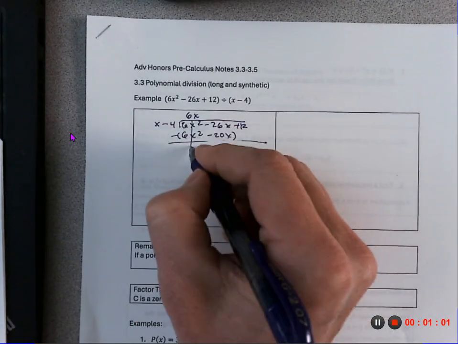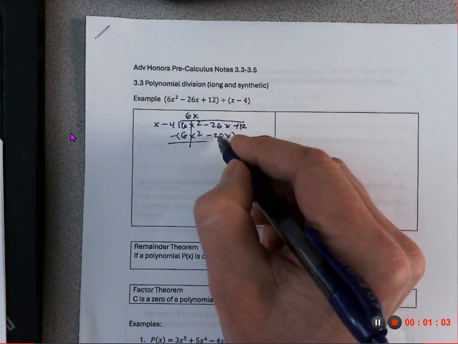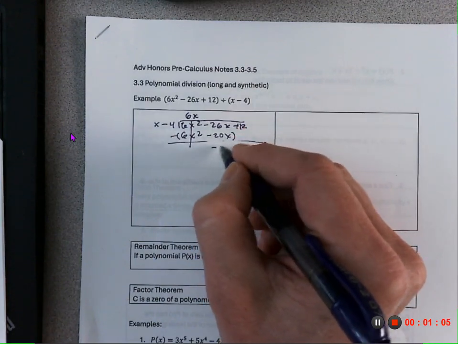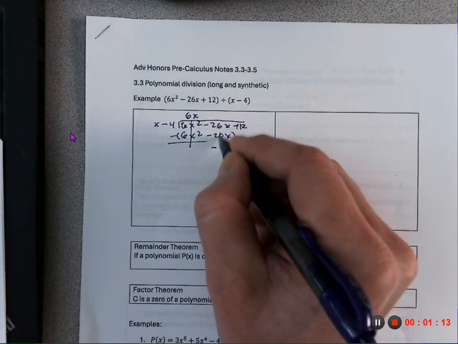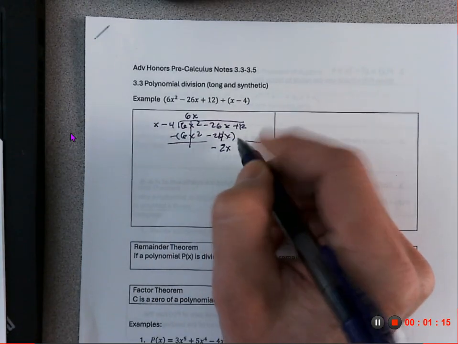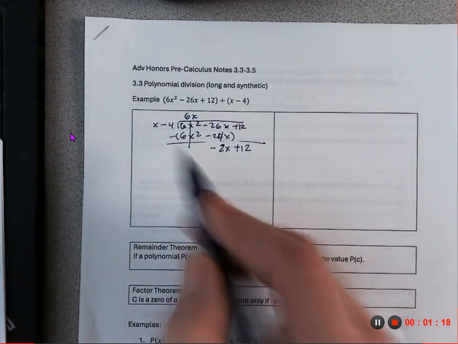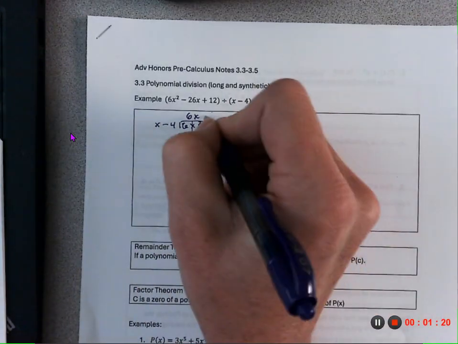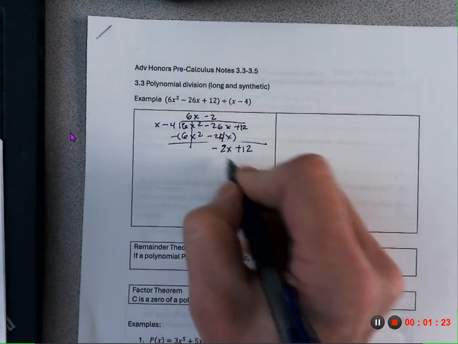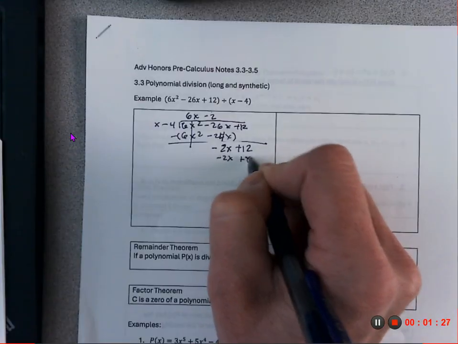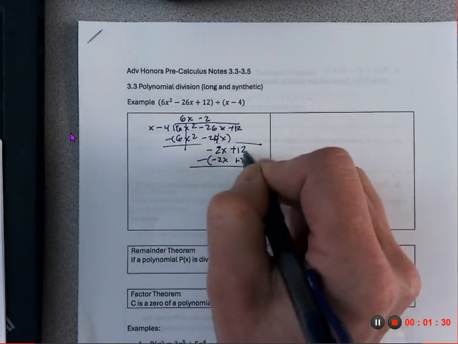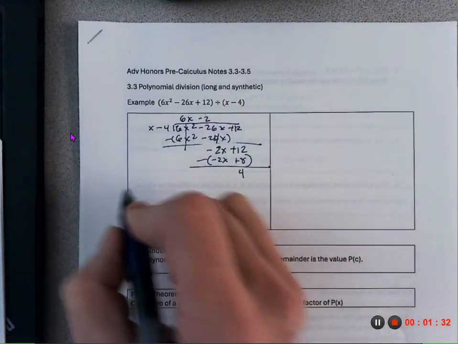And then I subtract. Don't forget to subtract the whole thing. That's 0. And this would be plus 20, so this would be negative 2x, and then bring down the 12. And then we think x times what gives me negative 2x, and that's negative 2. Negative 2 times x is negative 2x. Negative 2 times 4 is plus 8. And then we subtract. Don't forget to subtract the whole thing, so 12 minus 8 is 4.